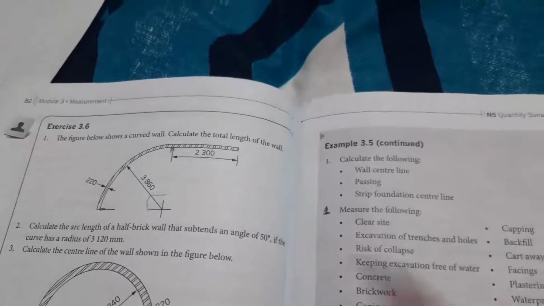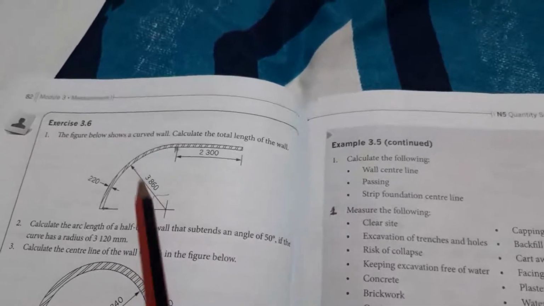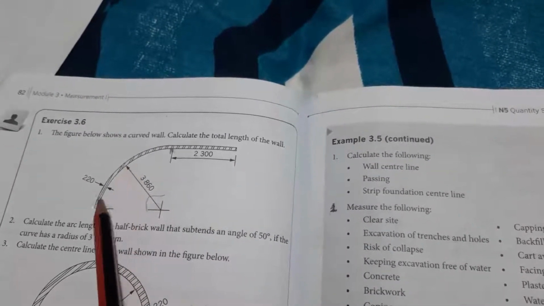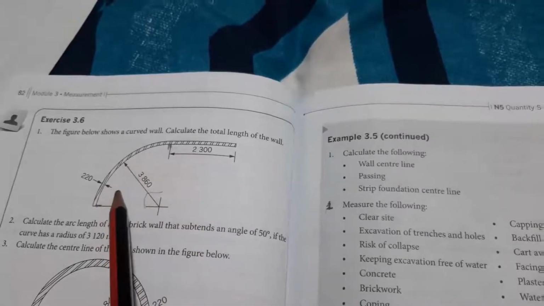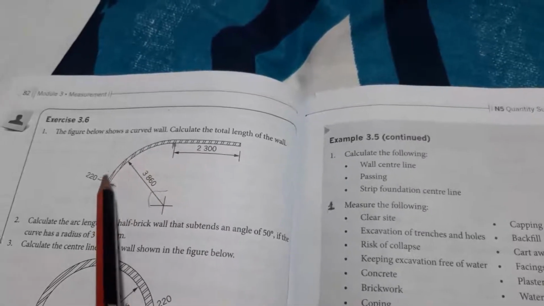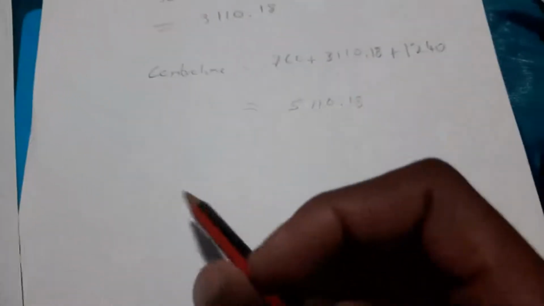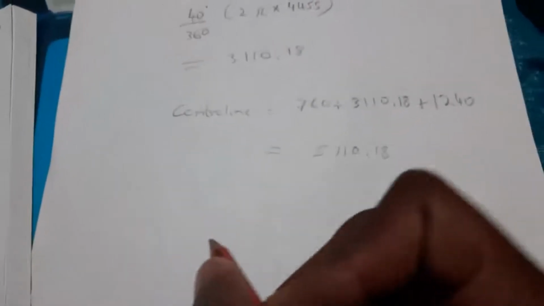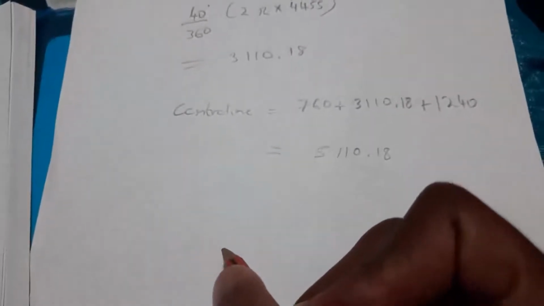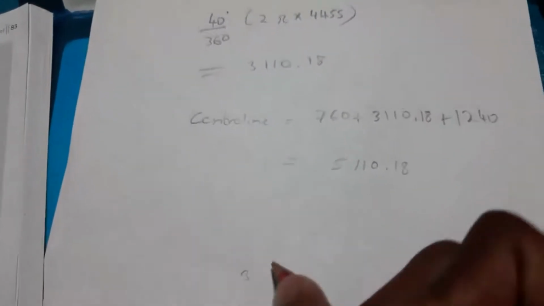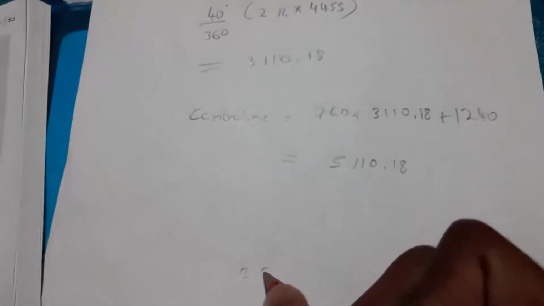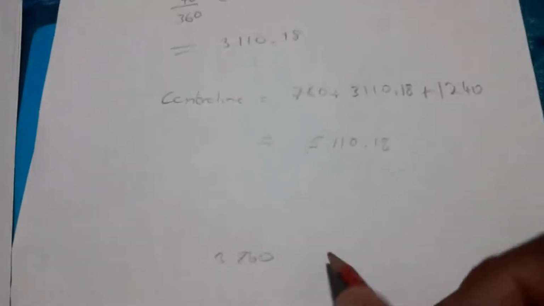Again, first check your radius. So your radius is on the inner face. What you have to do first, you have to add the radius with the thickness of your wall. So on the plan, you had the radius which was 3860.